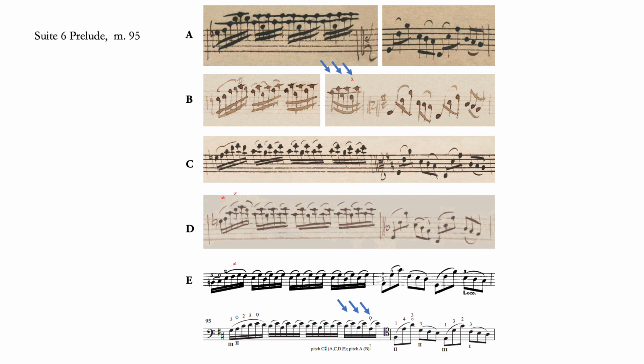This is likely another error of perseveration, as the Anna Magdalena Bach copy continues the pattern of beats 2 and 3 with the C sharp, and this was then passed along, as we have seen in many other cases, to sources C, D, and E.